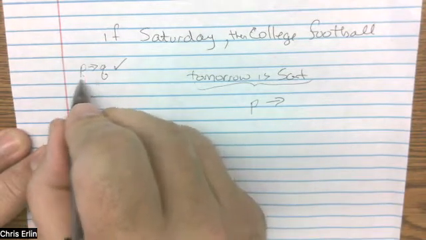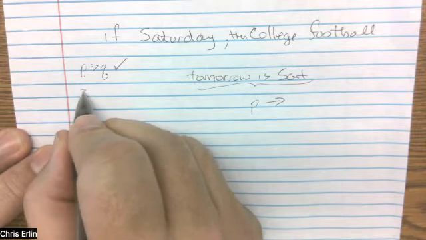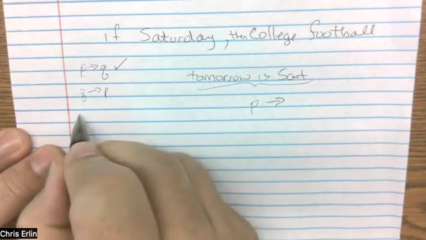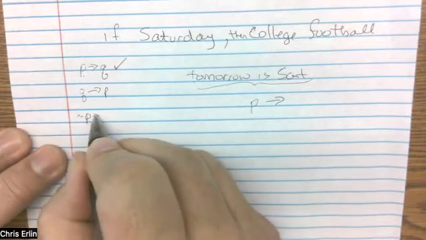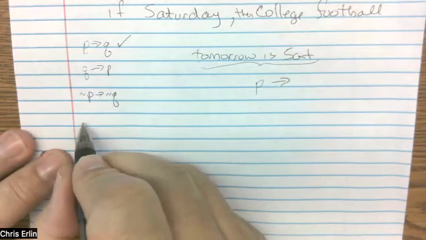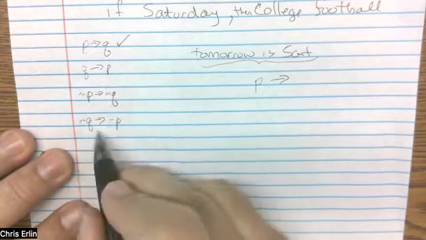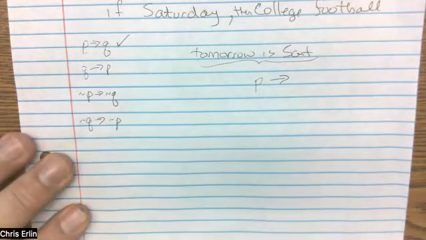Let's write these all out. P implies Q is a conditional. What's the next one? Converse. Q implies P. Good. What's the next one? Not P implies not Q. Inverse. Good. Last one, the contrapositive. You need to know these, and you're going to learn these several ways.